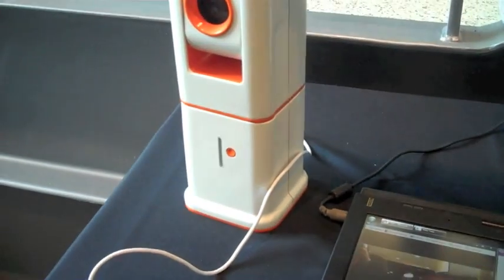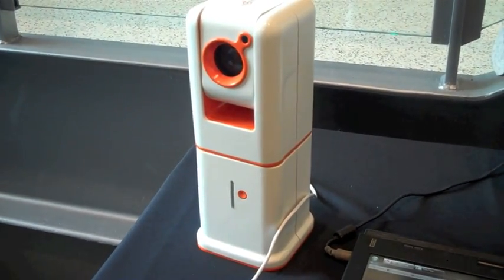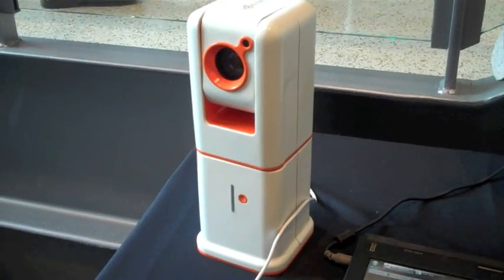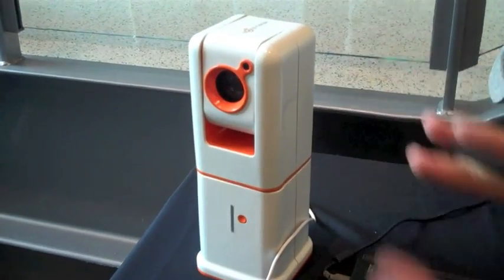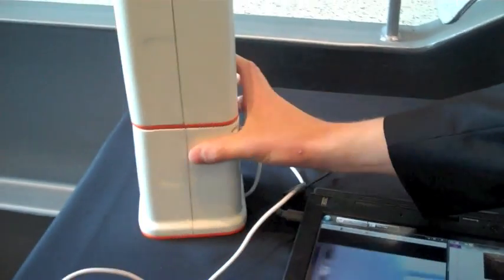Attached to it is a pan-tilt zoom camera that we've designed. This is our third generation prototype, but basically it's a camera with high zoom, 36x zoom. Under it are two servo motors that allow it to pan and tilt, so we can point it at arbitrary places in the classroom. So I'm going to point it over here out the window.